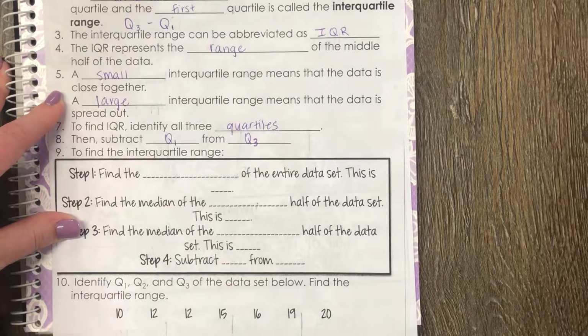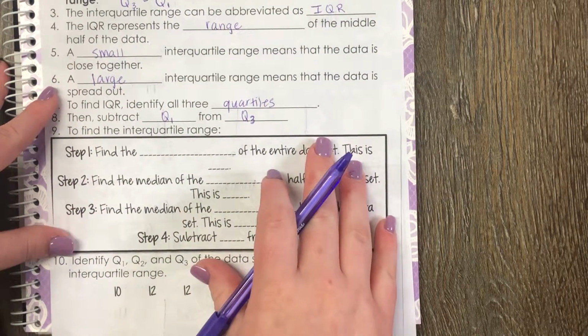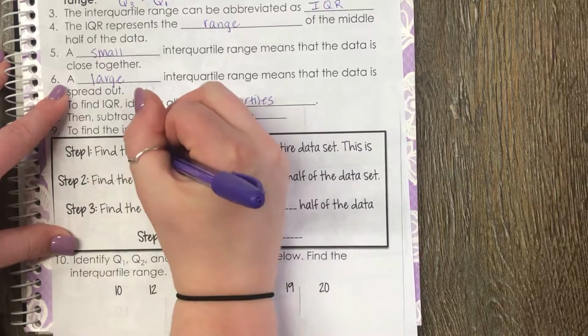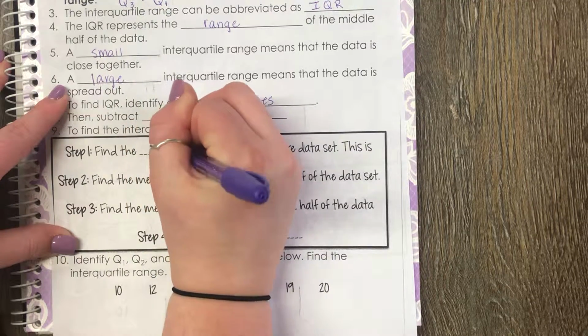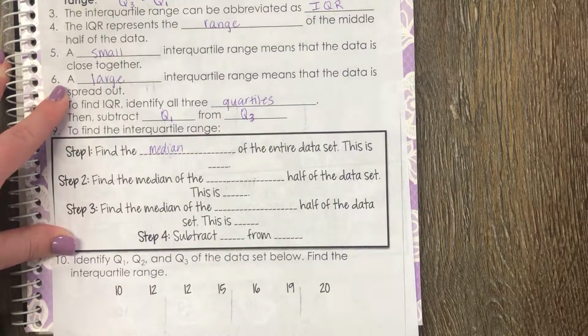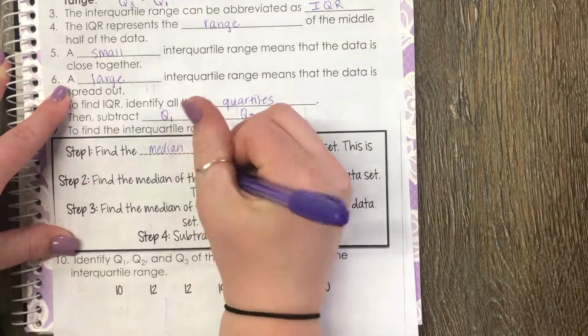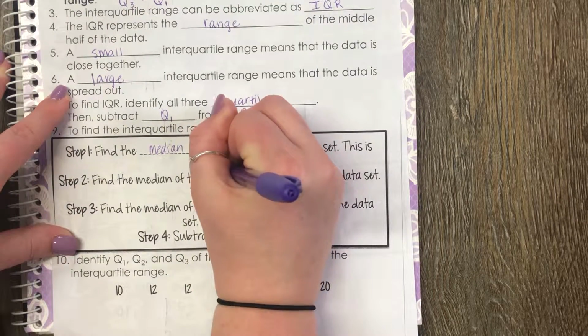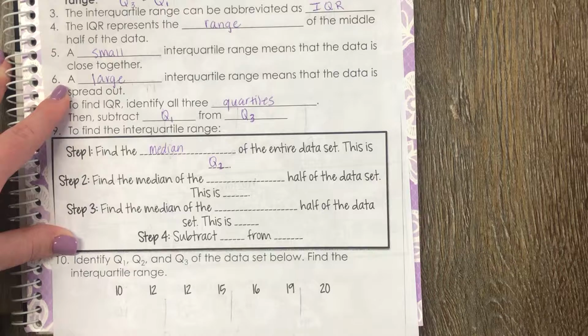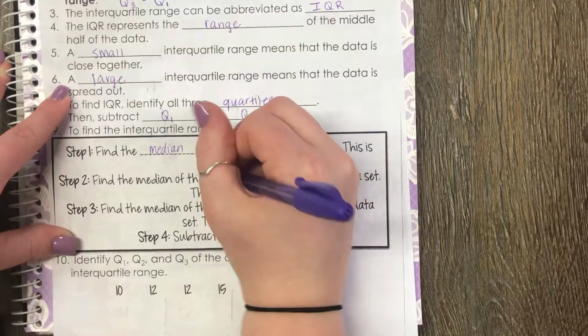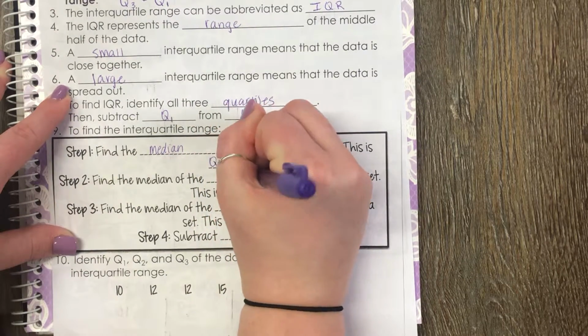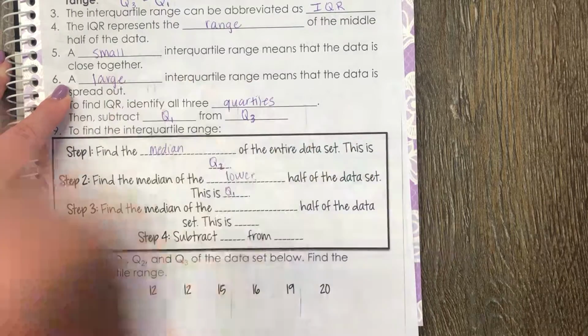Okay? So just like finding the quartiles, we're going to find the median of the entire data set. And this is Q2, quartile 2. Then step 2, we're going to find the median of the lower half of the data, which is Q1.